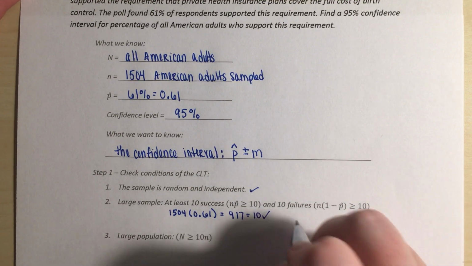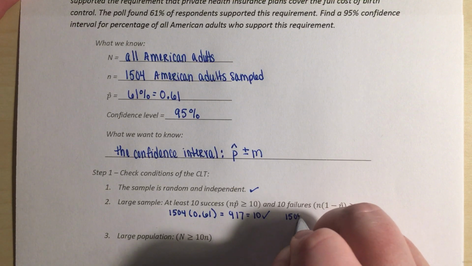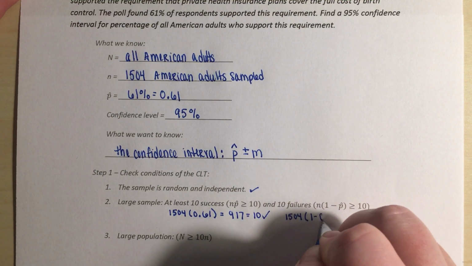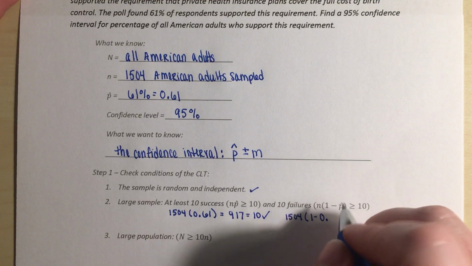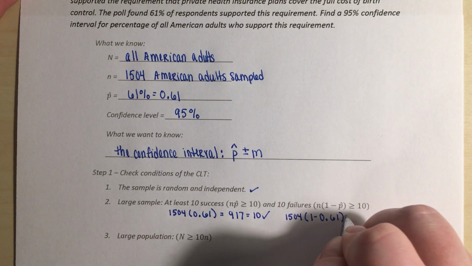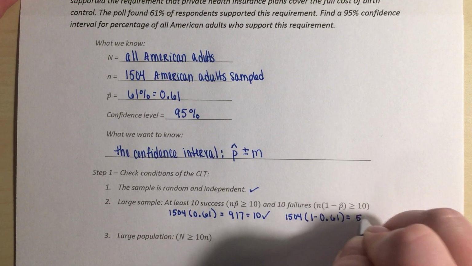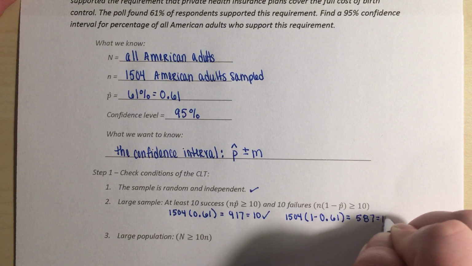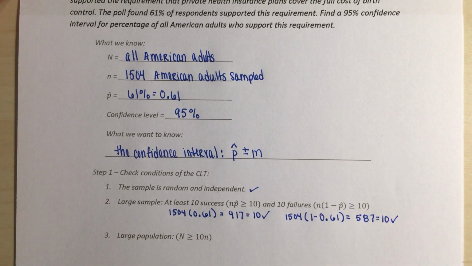Right, and then we're going to check our failures. So 1,504 times 1 minus 0.61 gives us 587, which is also larger than 10.